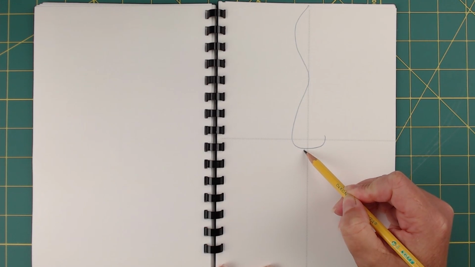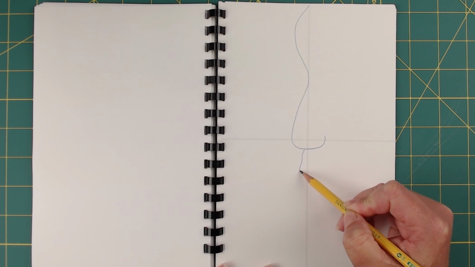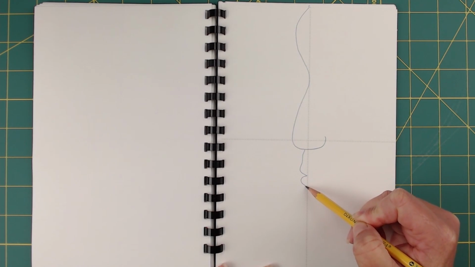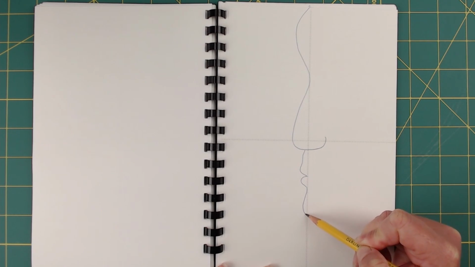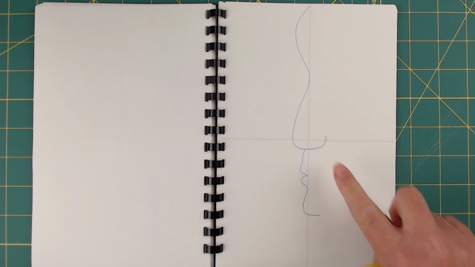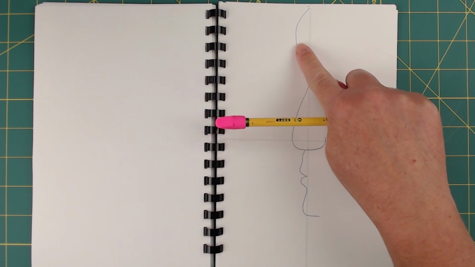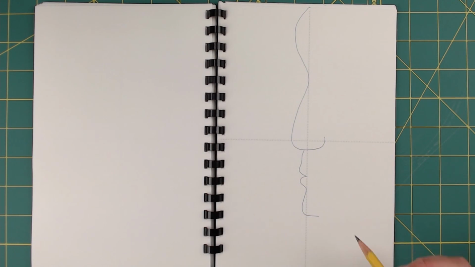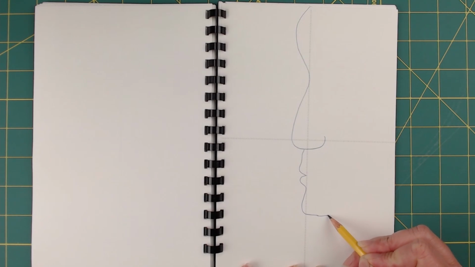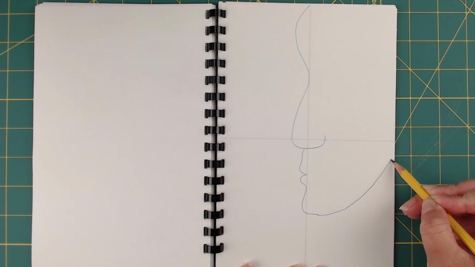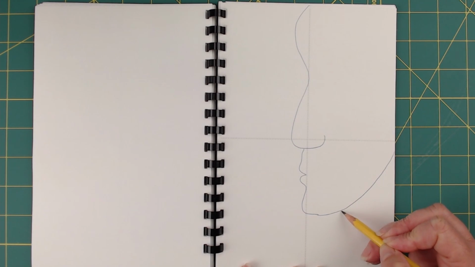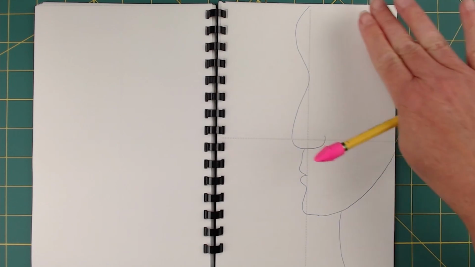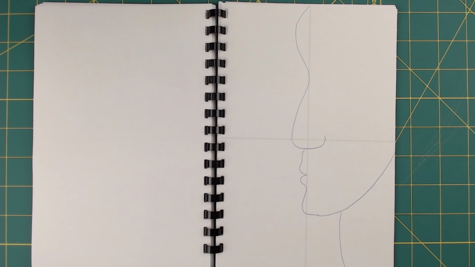Now we're going to continue down with the mouth, going down, a little bit of a curve in, and a curve back out to form the mouth, and back in to make our chin. As you can see, now we have a forehead where your eyes will be, your nose, your mouth. And now we're going to add the chin and the neck back up like this. Then we're going to add a line down here for our neck. So now you can see we have the basic start of the profile or the side of our face.